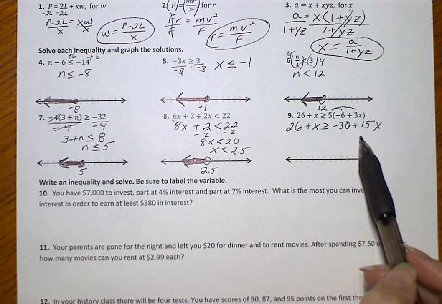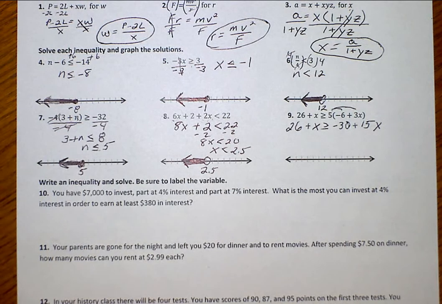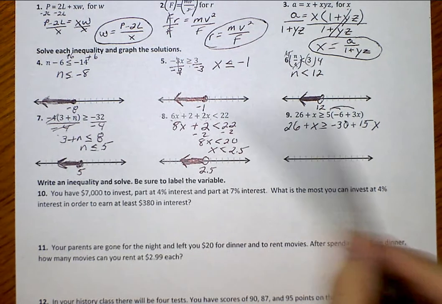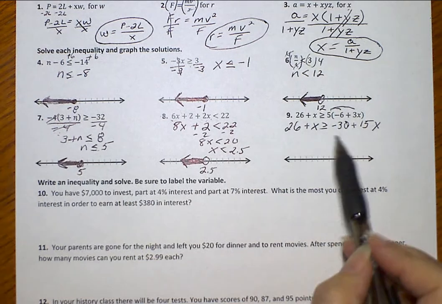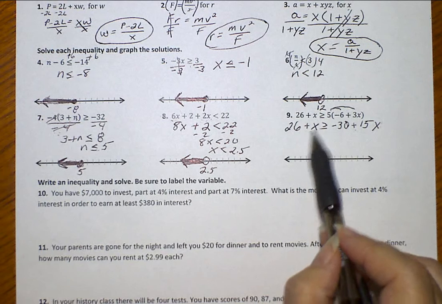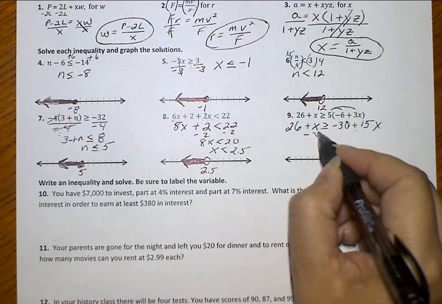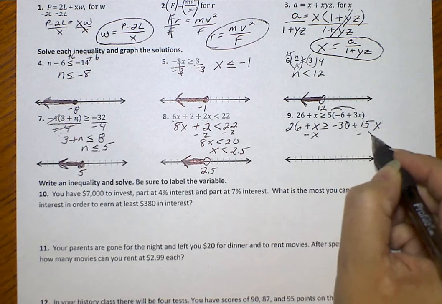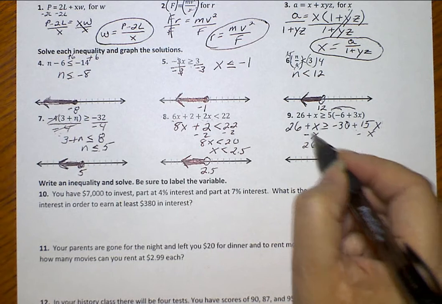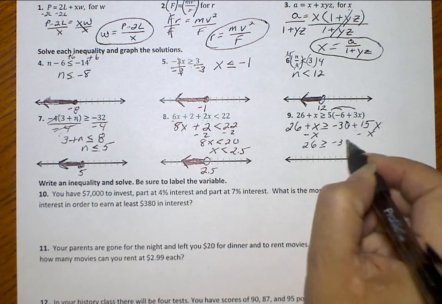On 7, we could have done the same thing and it would have given us the same answer, but that's just another way of doing it. So you could distribute on this one. Anyways, on this one, we have 15 x's here and 1 there. So I'll subtract the x here. So I have 26 is greater than or equal to a negative 30 plus 14x.